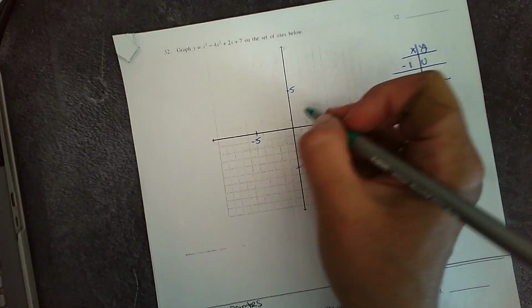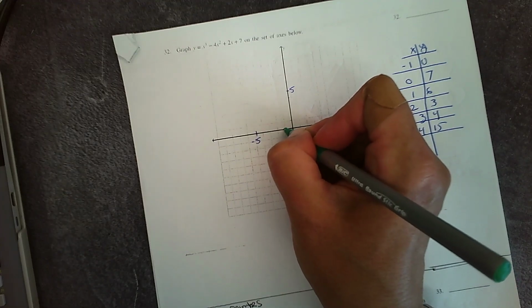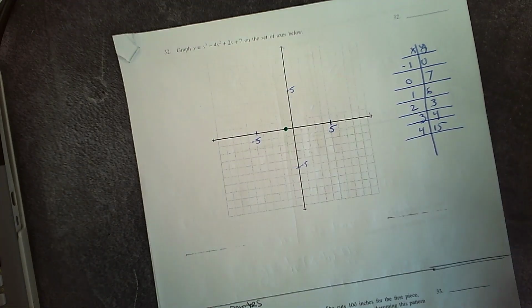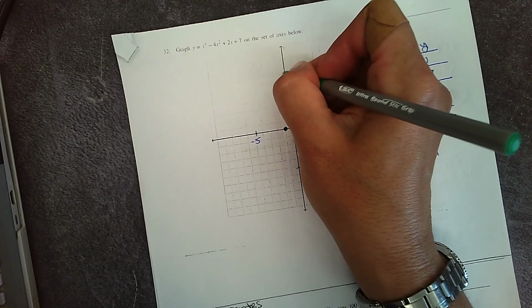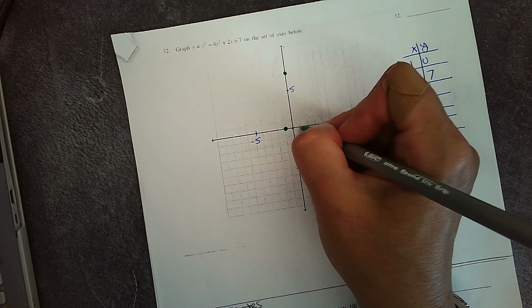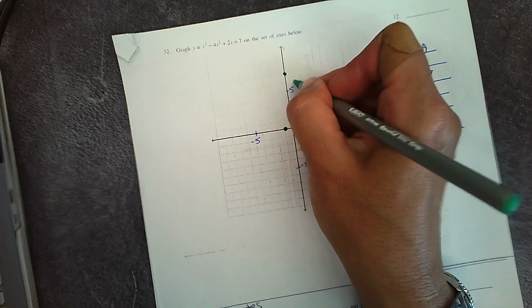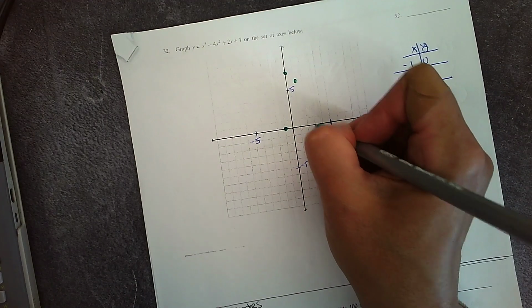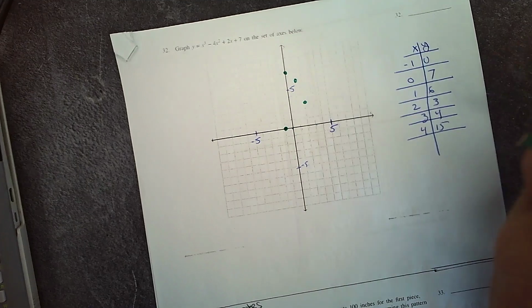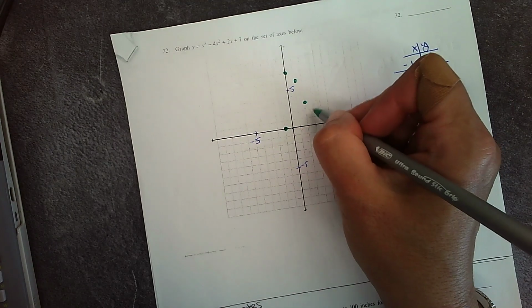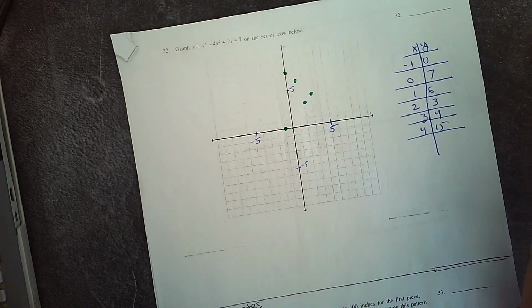So -1 is 0. Okay. 0 is 7. 1 is 6. 2 is 3. 3 is 4.